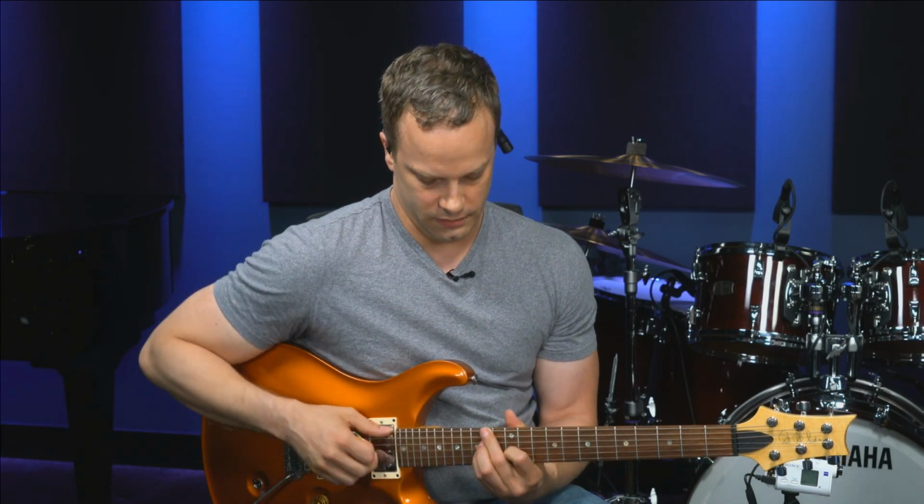Fourth scale degree, major. Fifth scale degree, major. Sixth scale degree, minor. And then the seventh scale degree, minor 7 flat 5, which is the oddball. But each one of those are naturally occurring diatonic chords in any major key. It's your starting point. It's not the only chords you can have, but they are the naturally occurring ones.